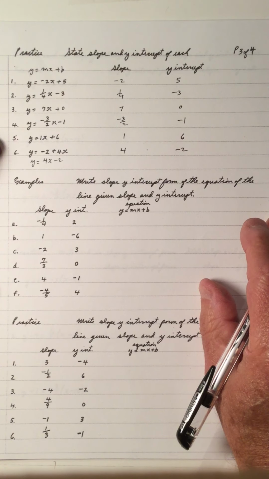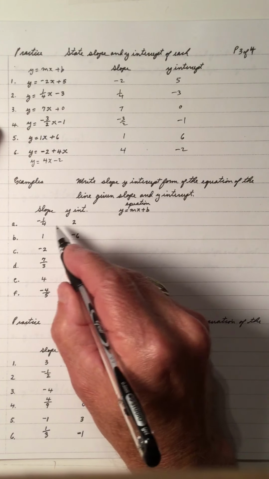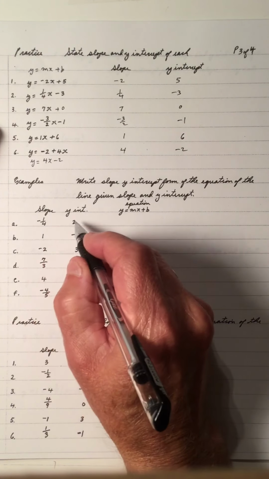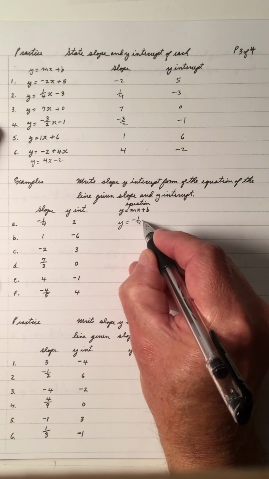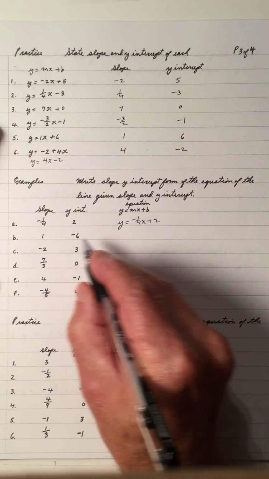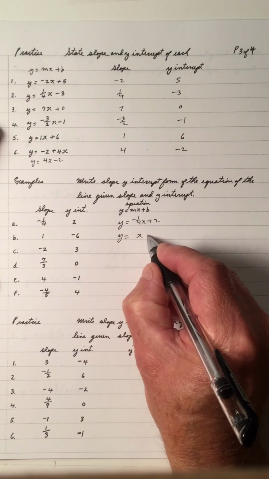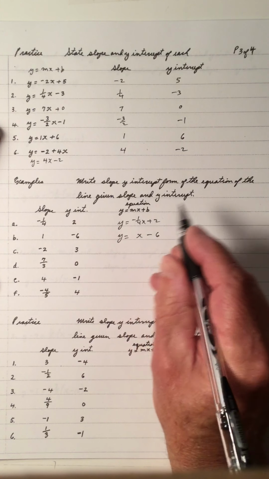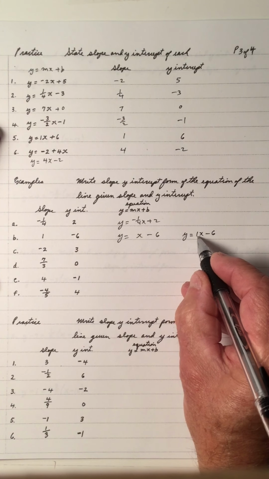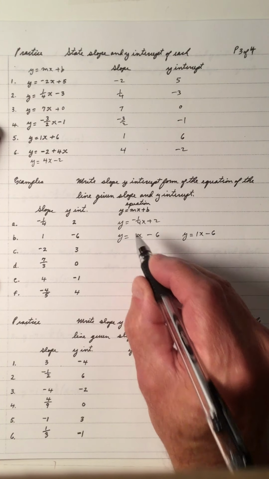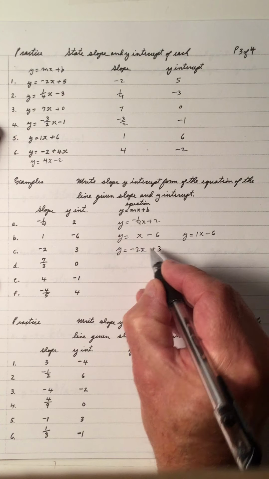Okay, let's reverse it. Write the slope y-intercept form of the equation of a line given the slope and the y-intercept. Now I'm giving you the slope and the y-intercept, so let's write the equation. Y equals slope negative 1/4 x, and y-intercept is 2. The slope is 1, so y equals, we would say 1x minus 6. That's a 1 understood right there. I could have y equals 1x minus 6, but the 1 is understood when you don't have it. Slope is negative 2, so y equals negative 2x plus 3.